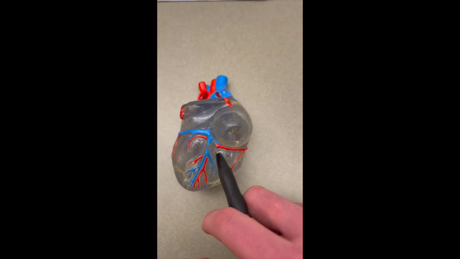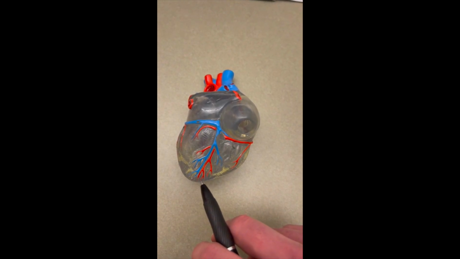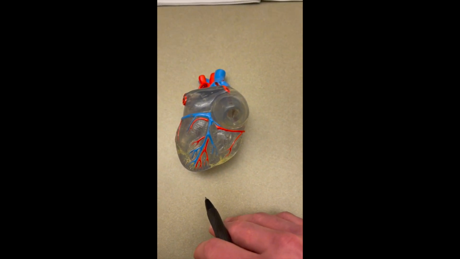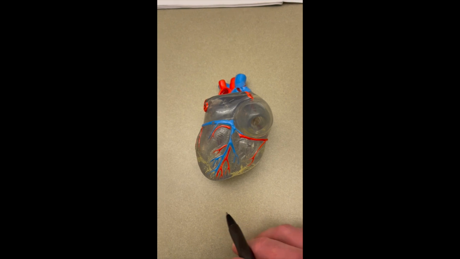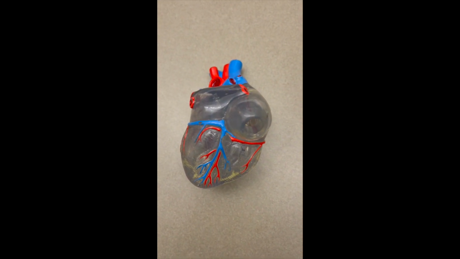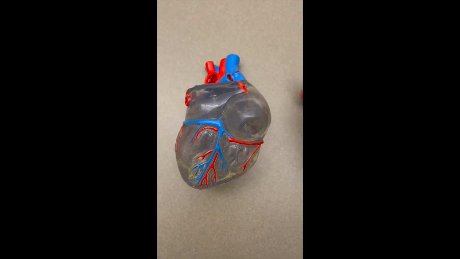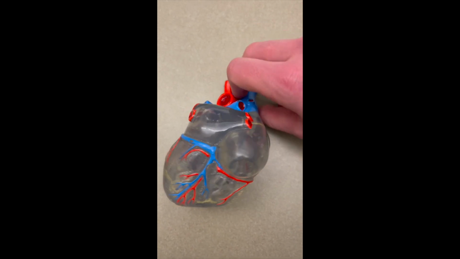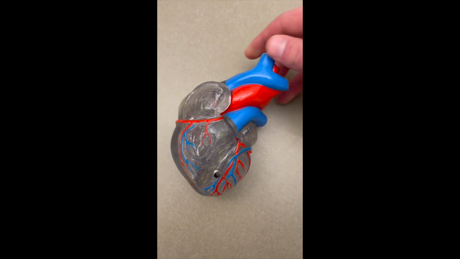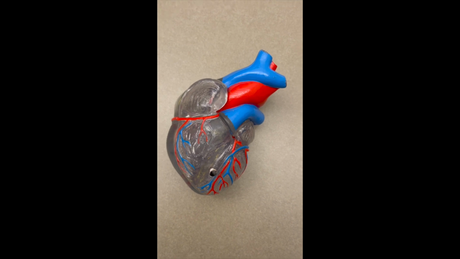That way it can be kicked into the right atrium, sent to the right ventricle, kicked to the lungs through the pulmonary arteries, brought back into the left atrium, kicked down into the left ventricle, and then shot up through the aorta. That way that oxygenated blood can now go and perfuse throughout the body. All right, that's the heart and all of its vessels and blood flow. Let's finish up by talking about the conduction system that keeps it all ticking.